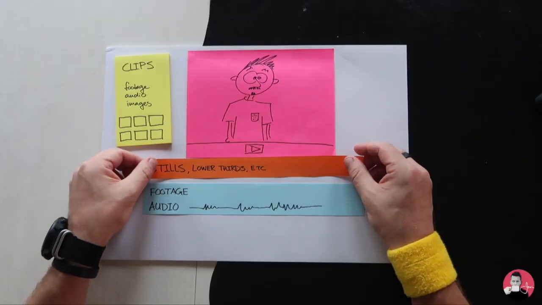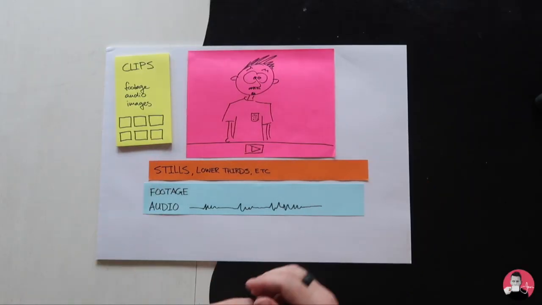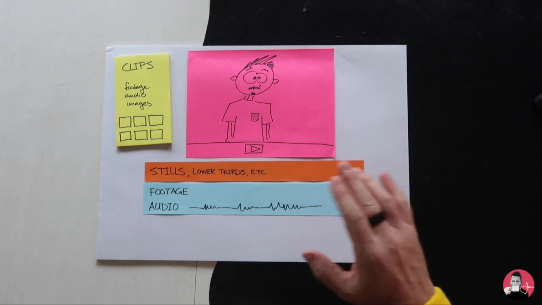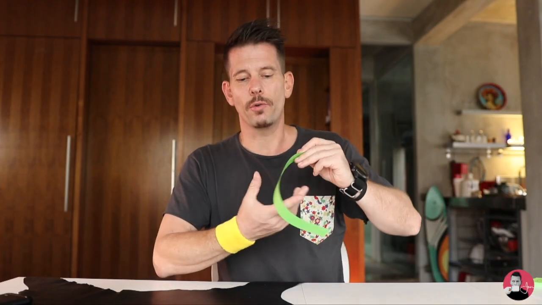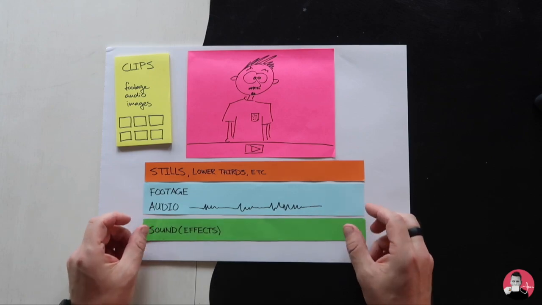If that's the bar with your footage, then on top you'll see your stills. These could be images that you have. These could be lower thirds. To give you an example, this is a lower third, and they will all show up on top of that footage. Then underneath is your sound and your sound effects. Maybe it's the music you have in the background, maybe it's sound effects like this.